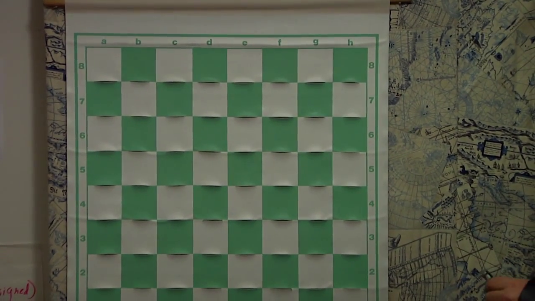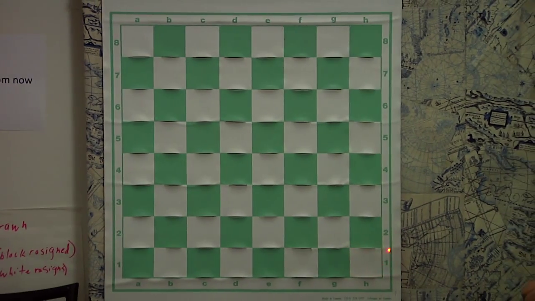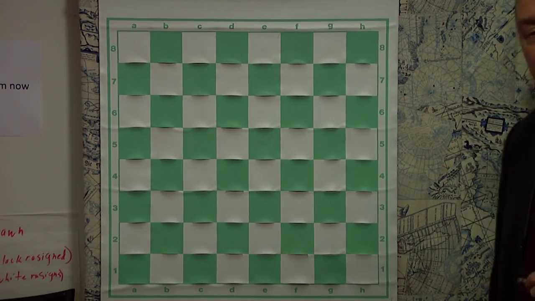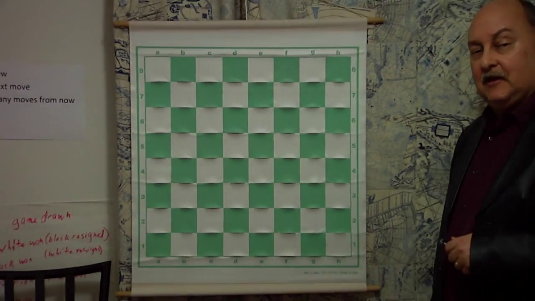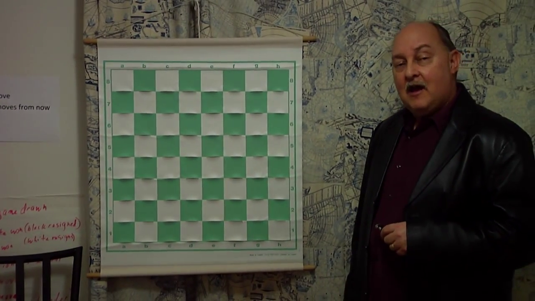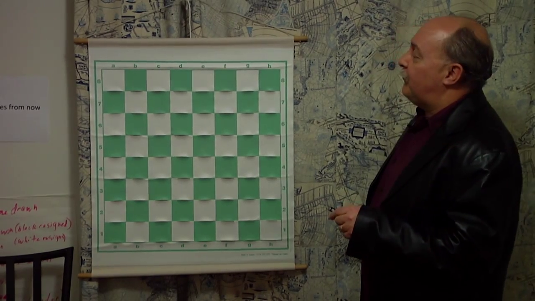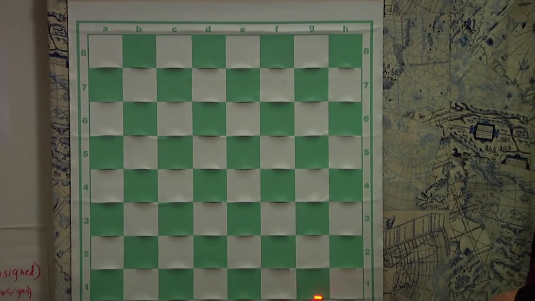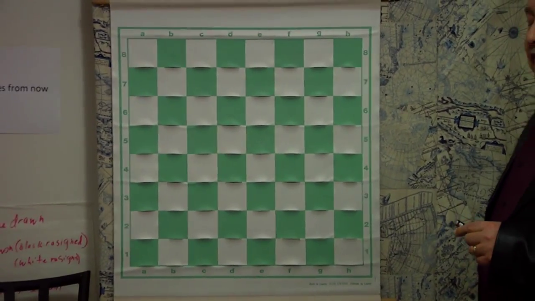Then we also have, of course, our diagonals. We have long diagonals and we have very short diagonals. There are 26 diagonals total in chess, just as there are 8 ranks and 8 files. Our 5th board part is the rim, which consists of the 8th rank, the H file, the 1st rank, and the A file. These are the 5 parts of the board.